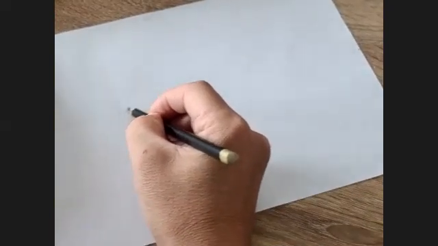First, take the center line of the paper, center line here, 1 point here, okay? And then center on this side, 1 point here. And you need to draw one horizontal line as usual. Okay, done that.